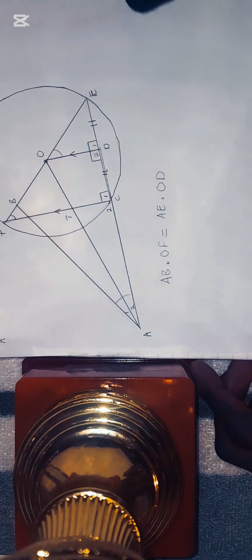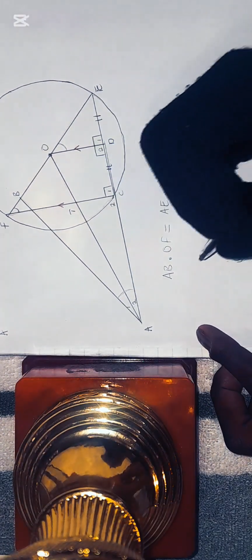Alright, 10.2. They say it is further given that AT equals 3TO. Prove that 5CE squared equals 2BE multiplied by FE. Okay, let me just rewrite this question again, closer to our diagram here, and then we will do all the necessary demarcations.